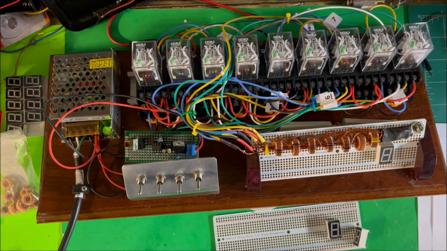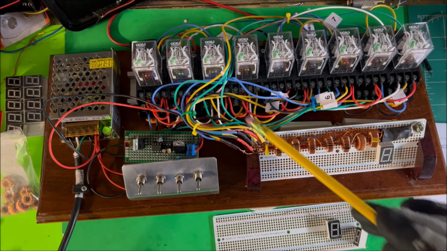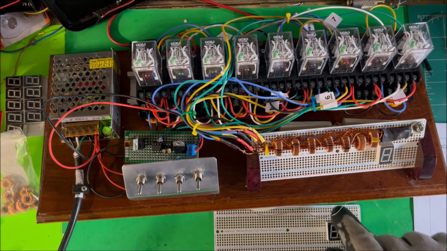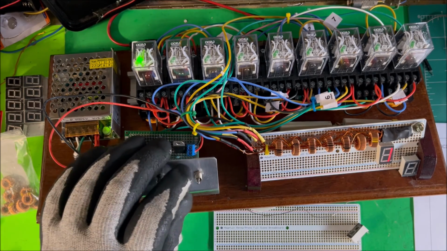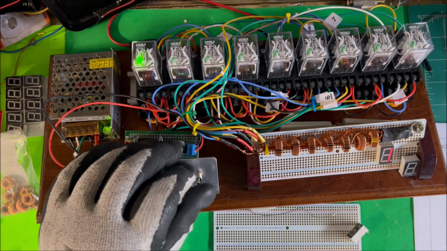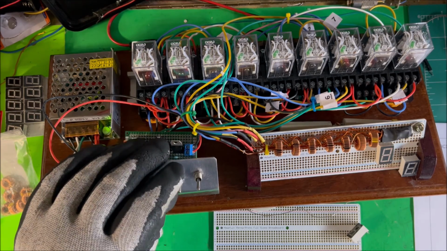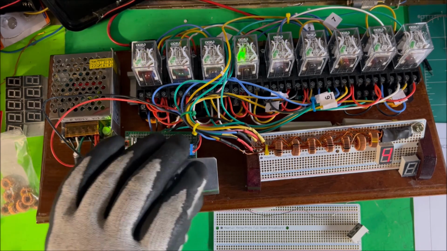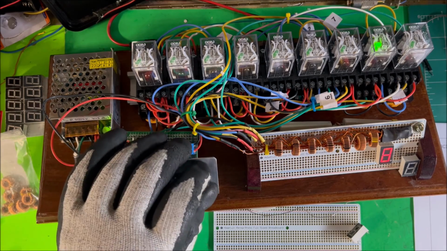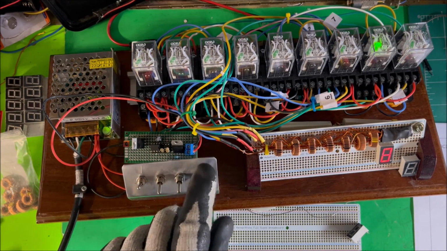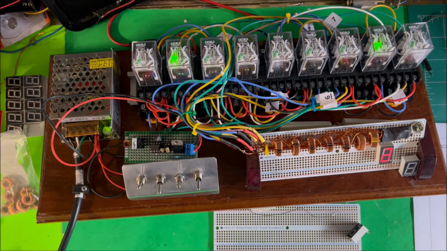How I'm going to do it might be a little different. I'm going to have to add another row of these and some more relays and another unit here. But for now, it's working. I can go 1, 2, 3, 4, 5, 6, 7, 8, and 9, and if I do a 10, I get an A, which is hex, but that's fine for now.